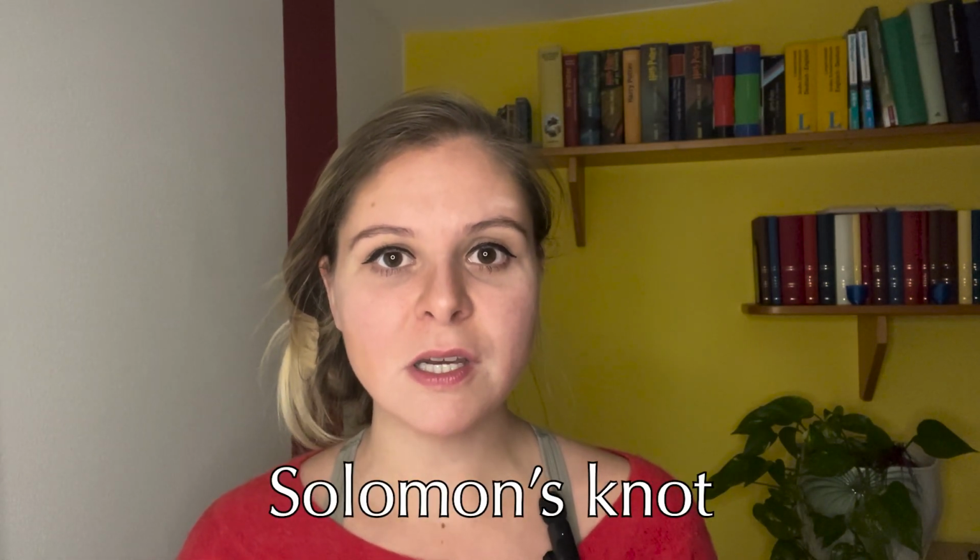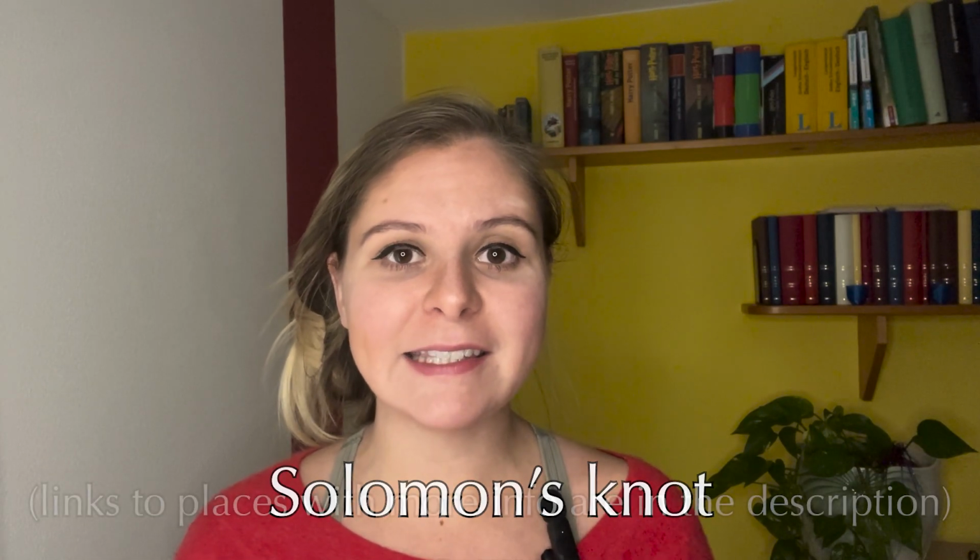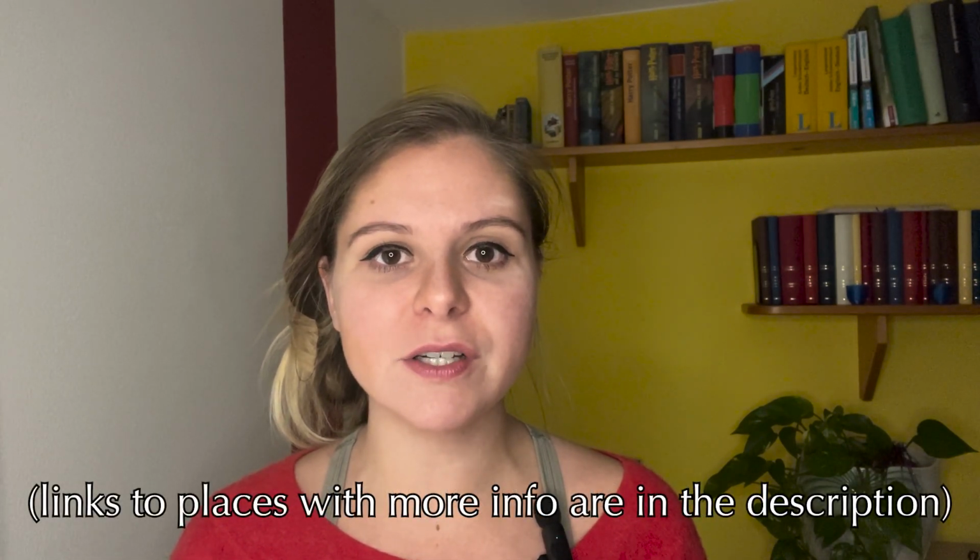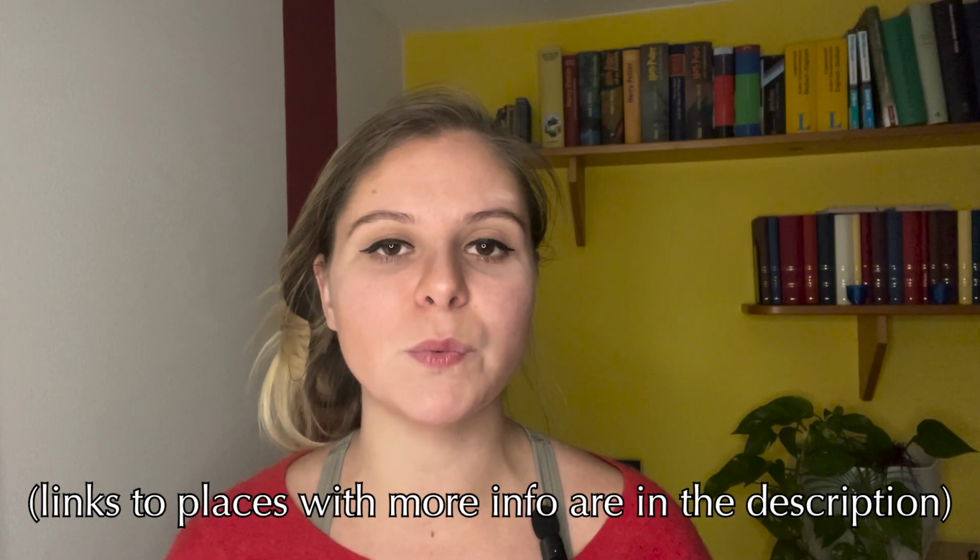As already mentioned, this pattern is called Solomon's knot, most probably due to the fact that it can be found in ancient synagogues and was therefore associated with King Solomon. It actually appears in a variety of cultures and therefore also carries with it a variety of different meanings.